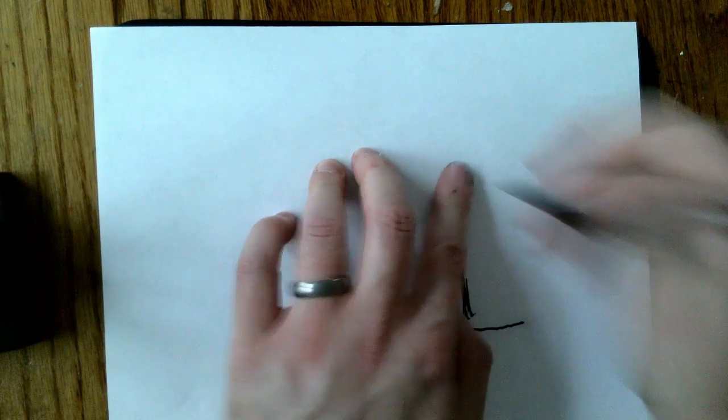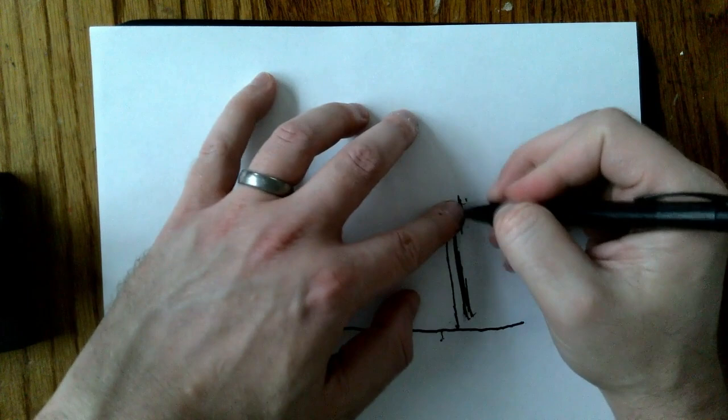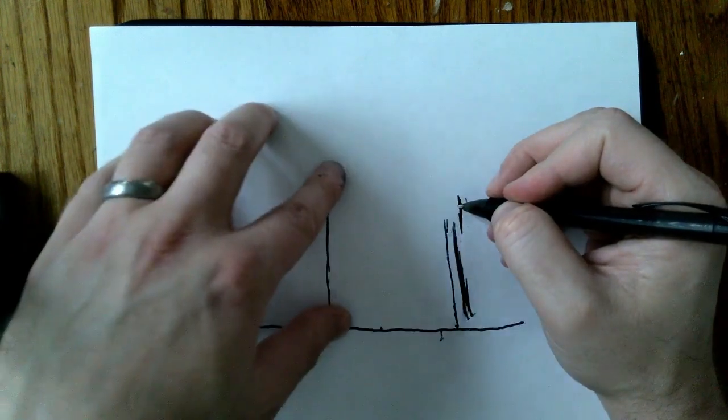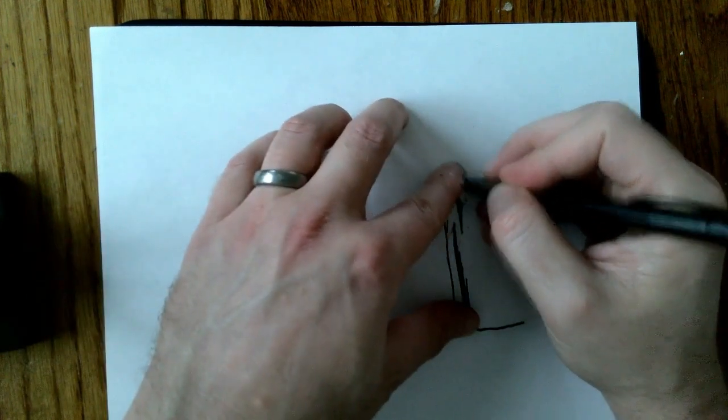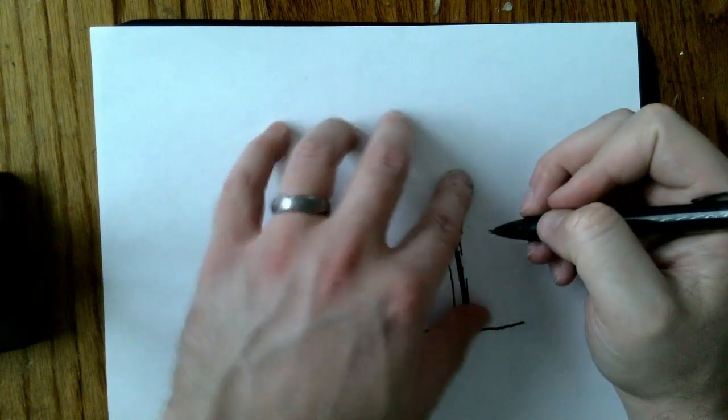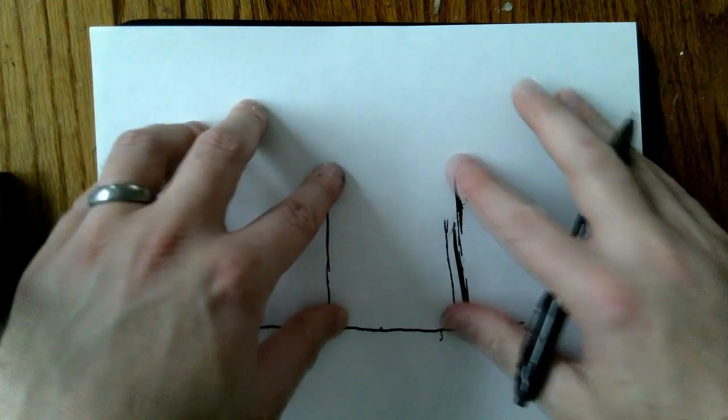I can now get my right wall, which is a little too short. So I'm going to come back across and there we go. I'm going to keep fixing this. So now my right wall is about as tall as my left wall.